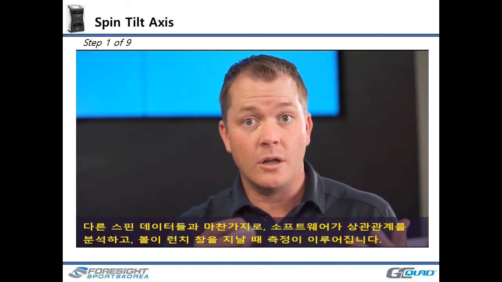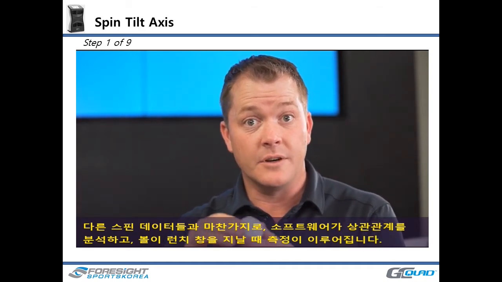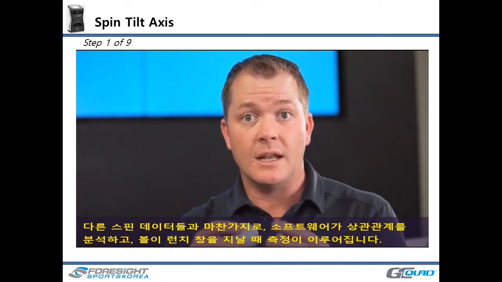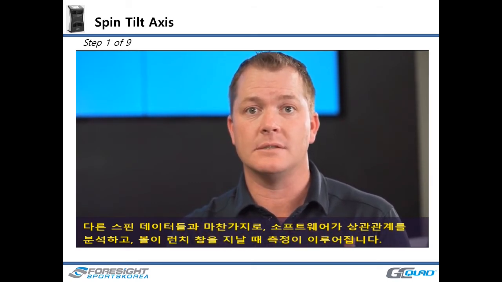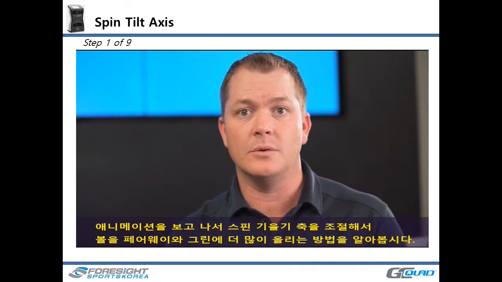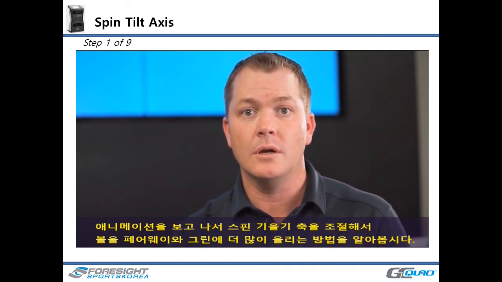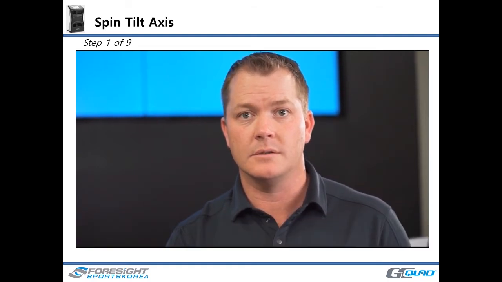Now, just like all other spin measurements, it is taken by the software performing that spherical correlation process and actually measuring this parameter as the ball passes through the launch window. Take a look at this animation, and then we're going to come back and talk to you about how you can learn to control your spin tilt axis, which will help you find more fairways and more greens.